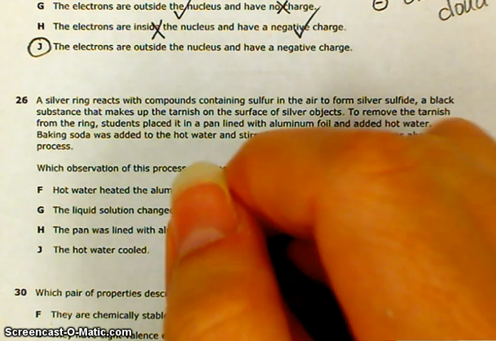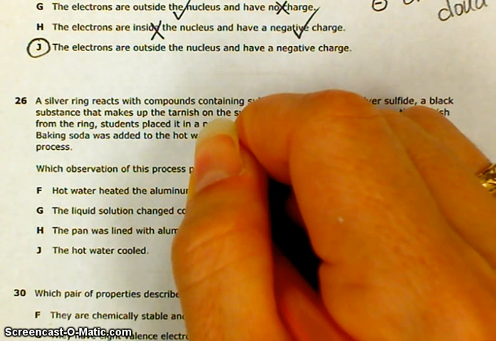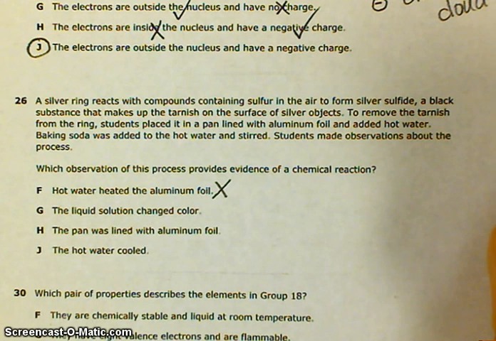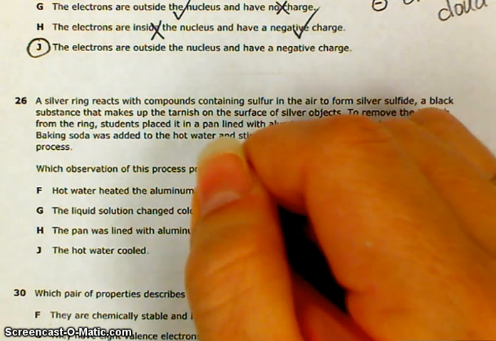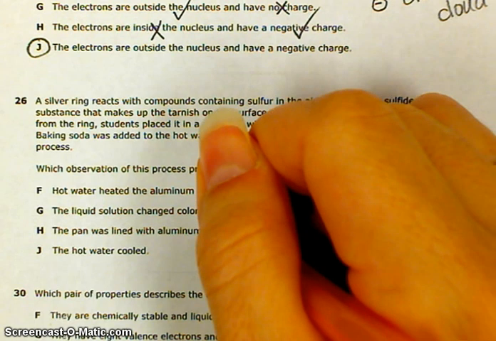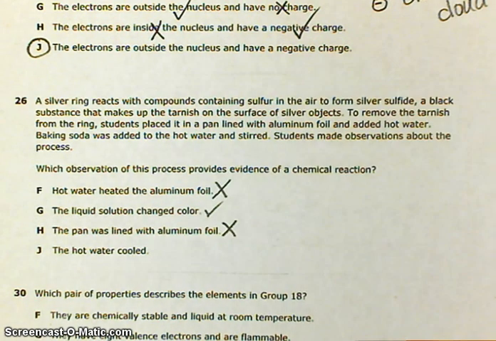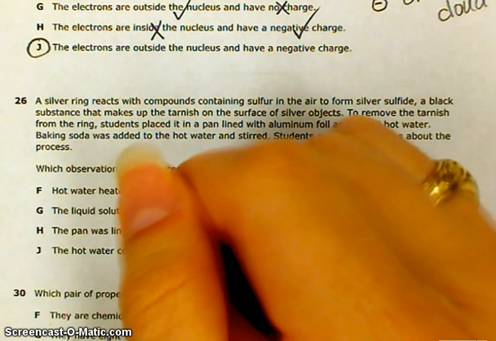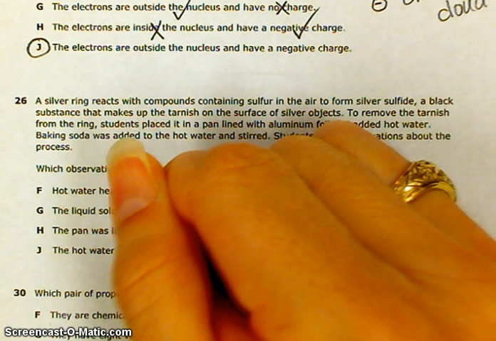Hot water heated the aluminum foil. Well, that's going to happen just simply because you poured hot water in it. The liquid solution changed color. Well, changing of color is most of the time an indication of a chemical reaction. The pan was lined with aluminum foil. So what? That doesn't indicate a chemical reaction. The hot water cooled. Well, of course it does over time, but that doesn't indicate a chemical reaction.